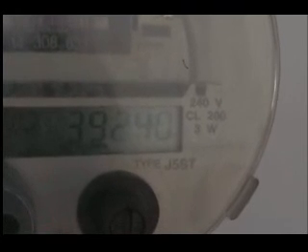Let's go read the meter. The meter reading is, it's still May 9th. It is 14:08, so that's 2:08 in the afternoon. And the kilowatt usage is, wait for it, 39,240.